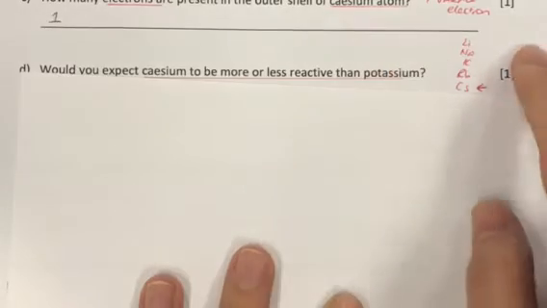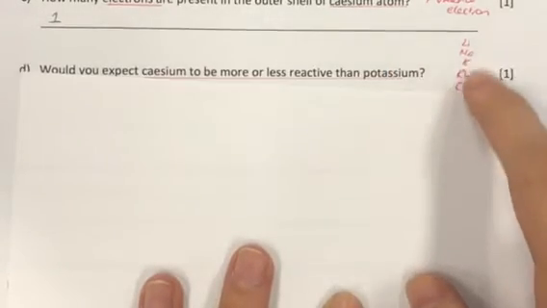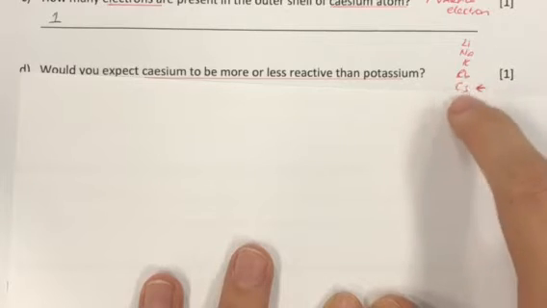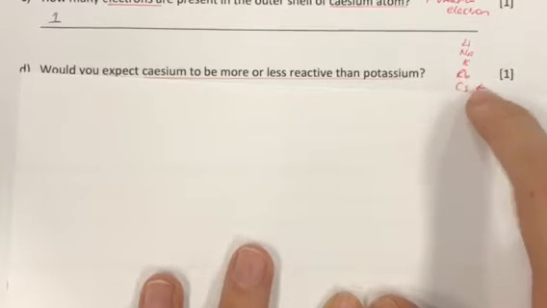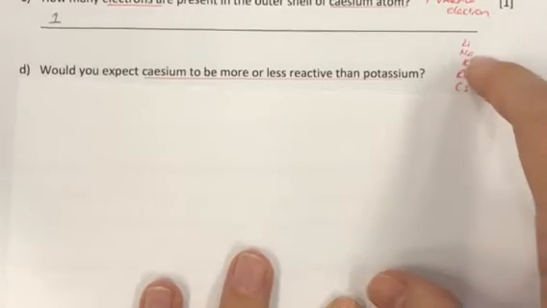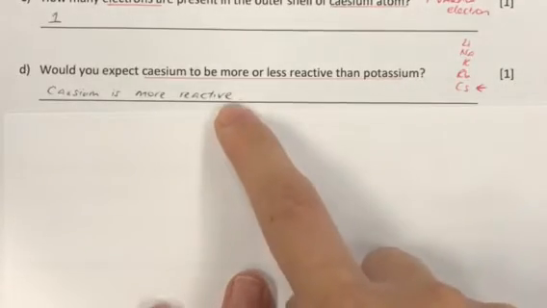Will you expect cesium to be more or less reactive than potassium? Again, you draw out the elements in group 1. The most reactive is always at the bottom. So if you compare cesium and potassium, most reactive is at the bottom. So cesium will be more reactive than potassium.